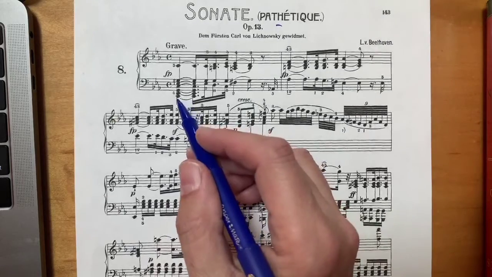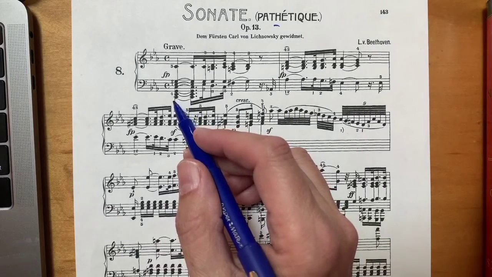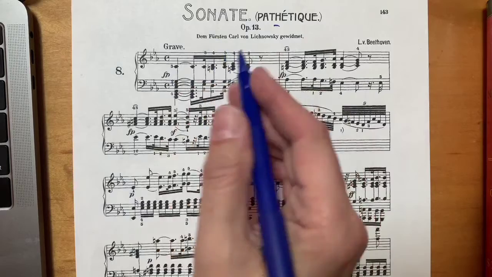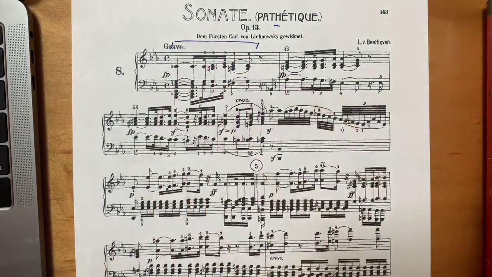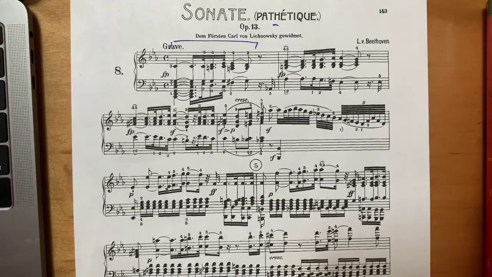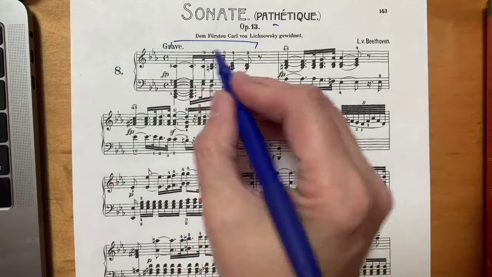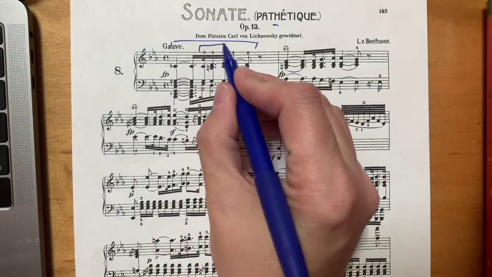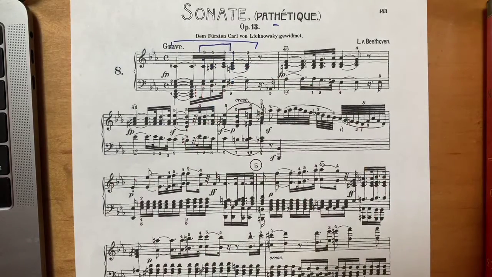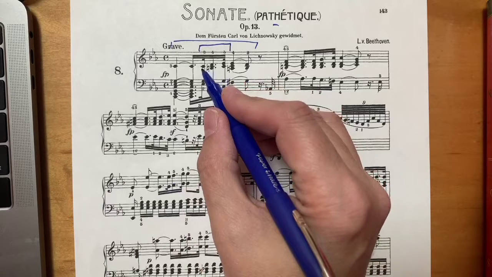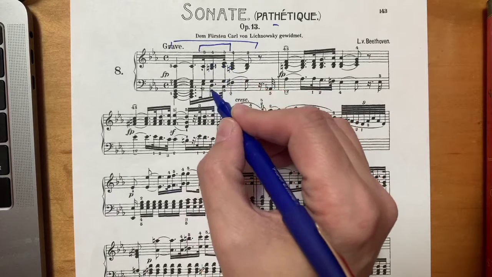So we start in the key of C minor, and this little gesture is motivic. I'm just going to put a bracket on it because that's sort of a motivic thing. And the motivic thing could possibly even be a subset of the motivic thing. This happens quite a bit. Do you see this C, D, E flat, D, C?